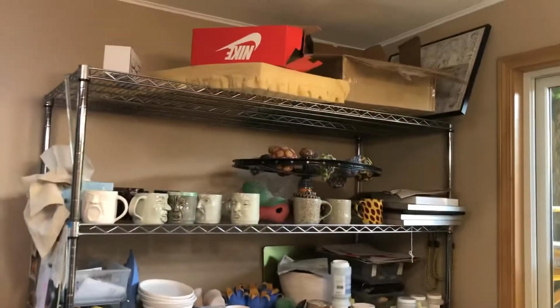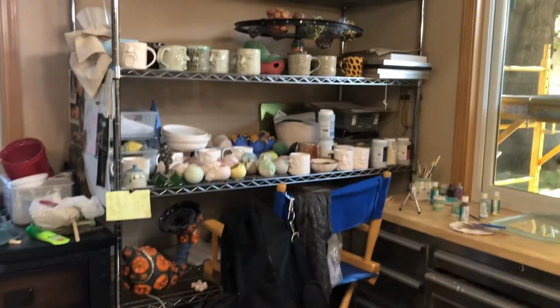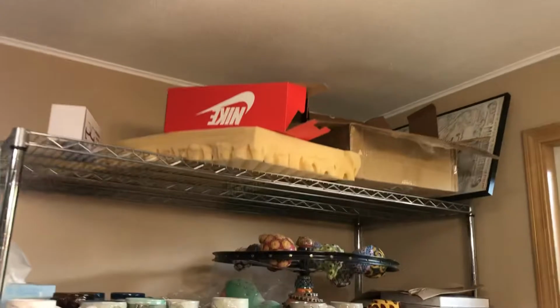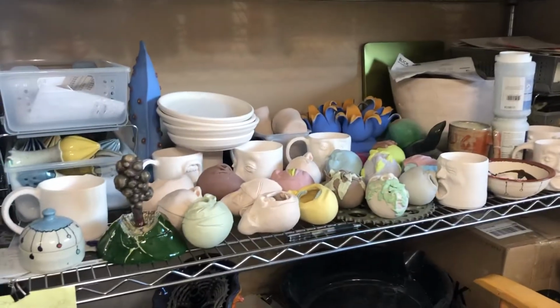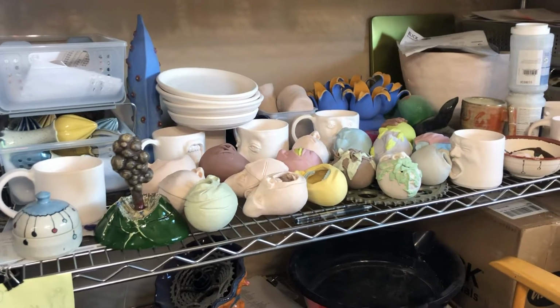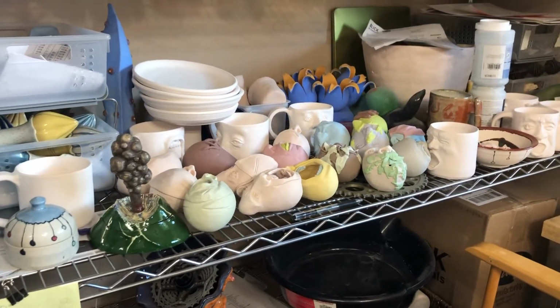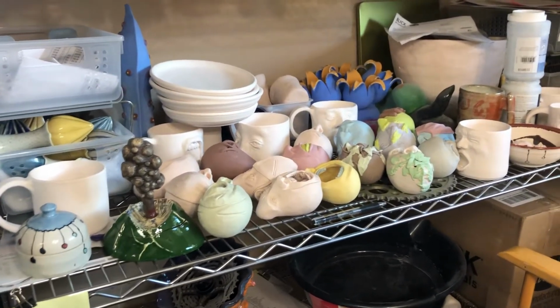Now, how about over here on my work shelves? I want to show you my work shelves, but what a mess. I've got a lot of stuff on there. Some of it's dumb and it doesn't need to be there. I can just eliminate that. But this area is maybe important to the design. This is the shelf of stuff I'm working on glazing, plus one that I'm not.